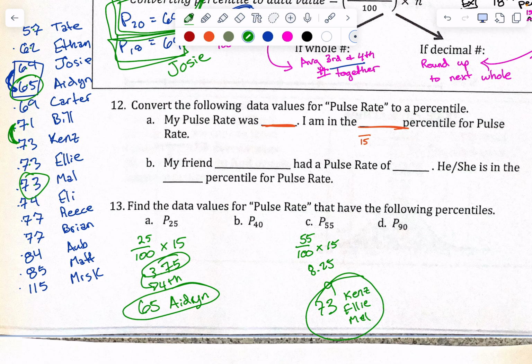I got 65, 72, 73, 85. B should be a decimal. I did this one wrong too. B isn't a decimal. Yeah, B is 71.5. 40 divided by 100 times 15? That's what I wrote, and you got 6 exactly. So then you take the 6th and the 7th number: 1, 2, 3, 4, 5, 6, and 7. So these two, which is 72.